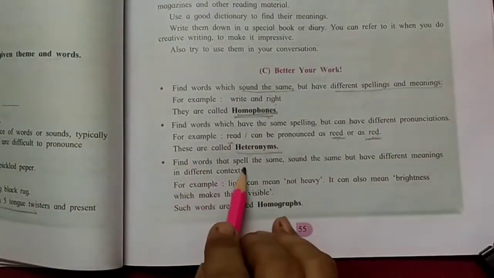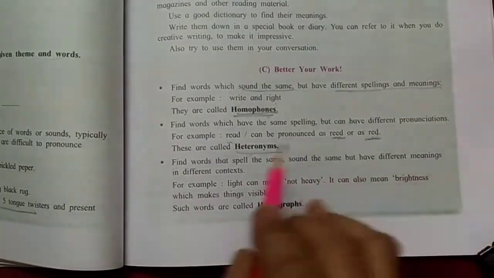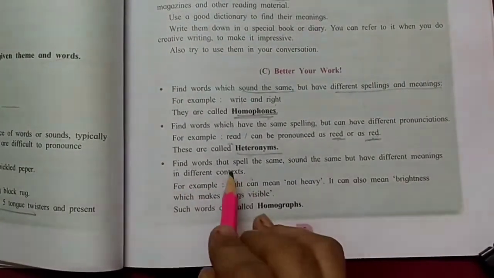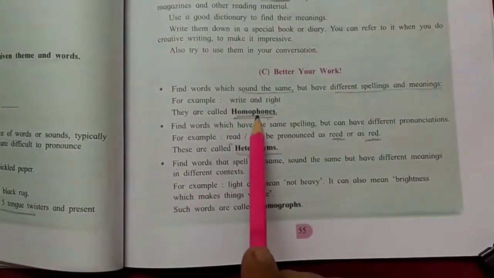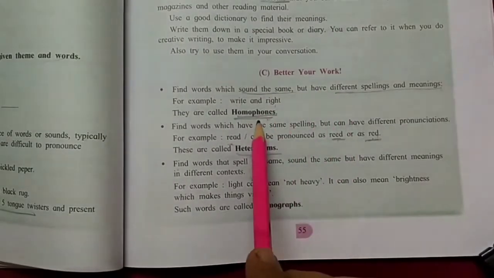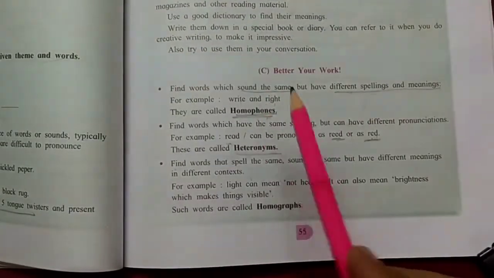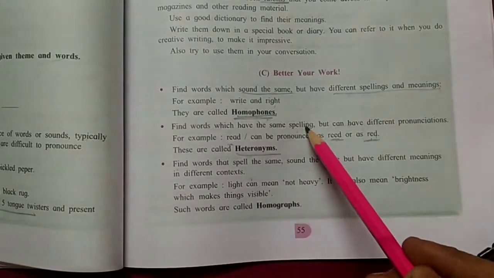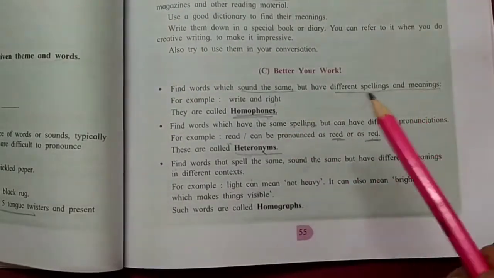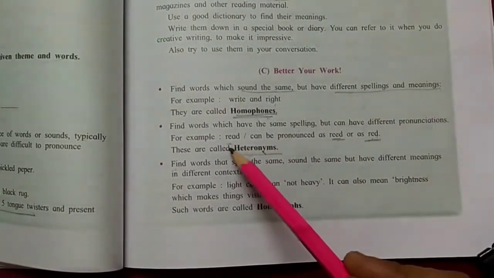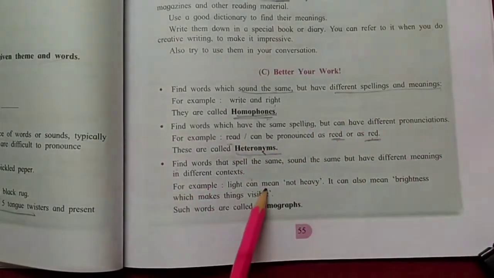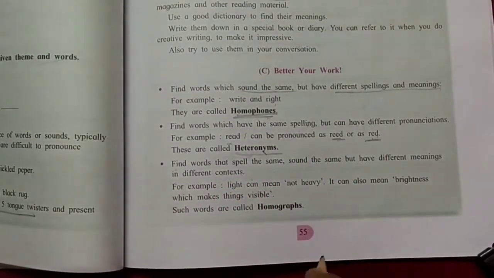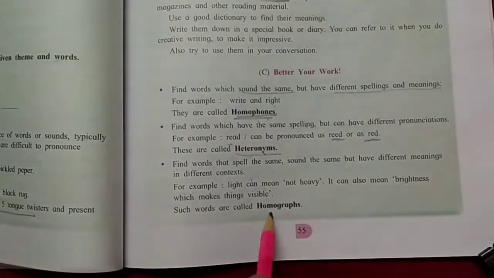Then find words that spell the same, sound the same, but have different meanings in different contexts. Here what happened? Earlier the spelling was the same but the pronunciation was different at different places. Here, spelling is the same, sound is the same, but where it is used, that is different. They are known as homographs.